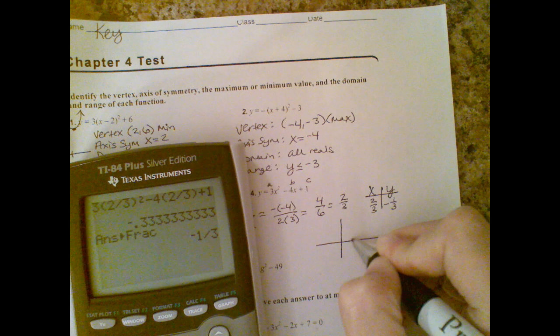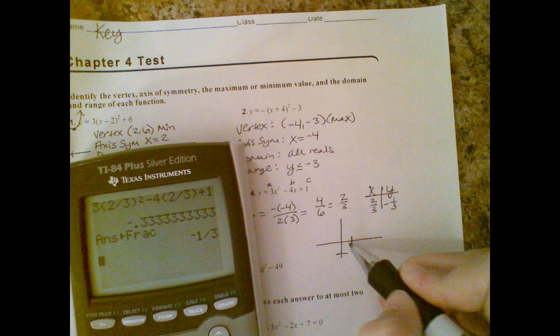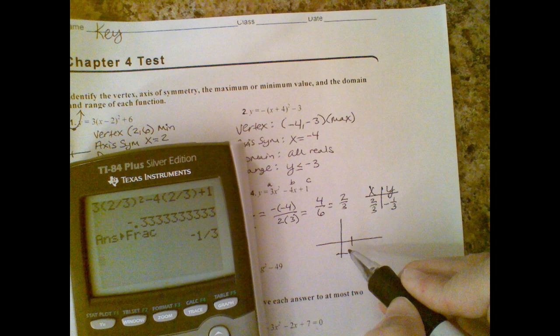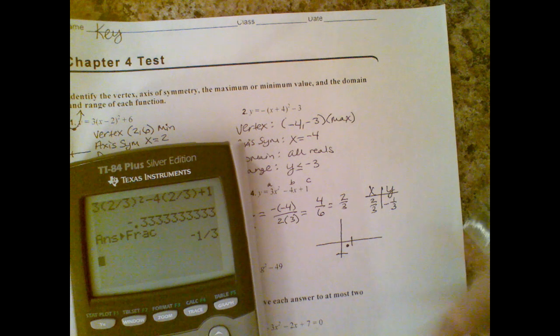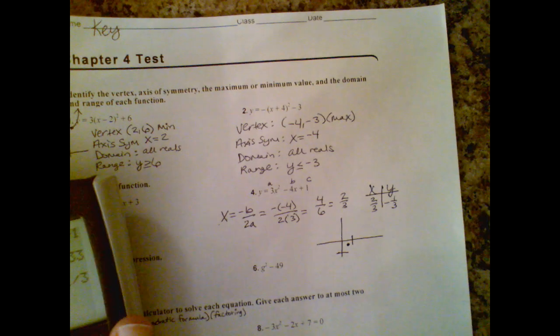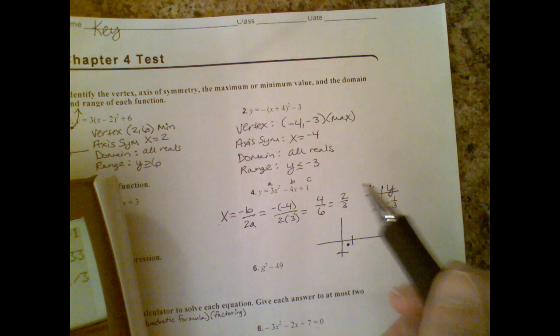So we're going over to 2/3 and then down to negative 1/3. So over to 2/3, again close to 1, and then down just a little bit to negative 1/3. So that is our point. And then from there, notice our A is positive, so our parabola is going to be going upwards.